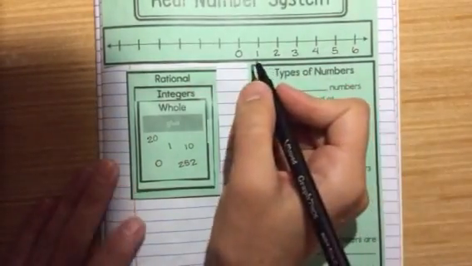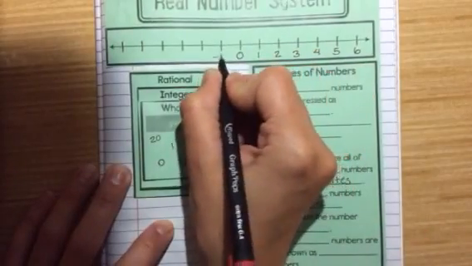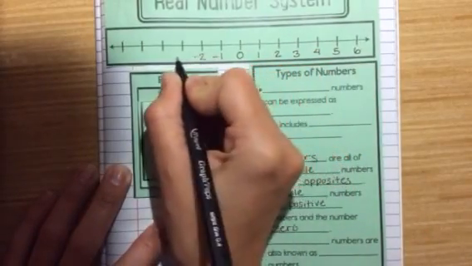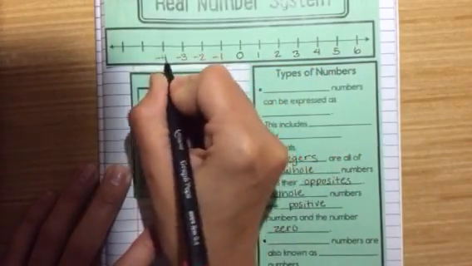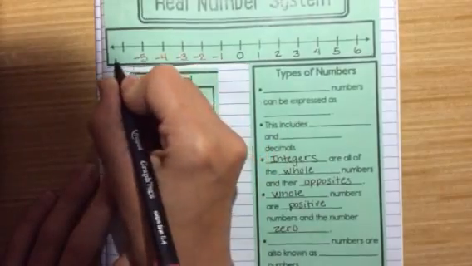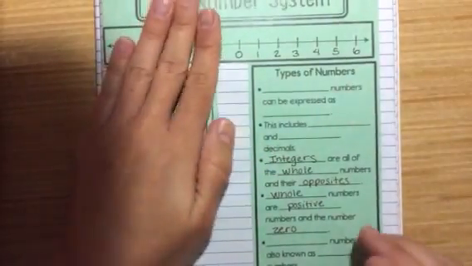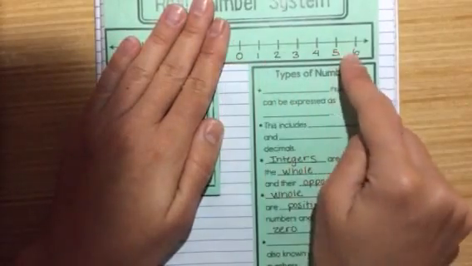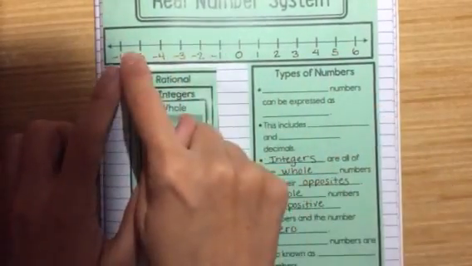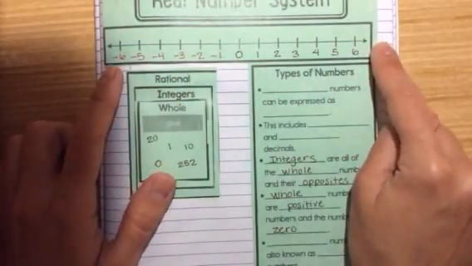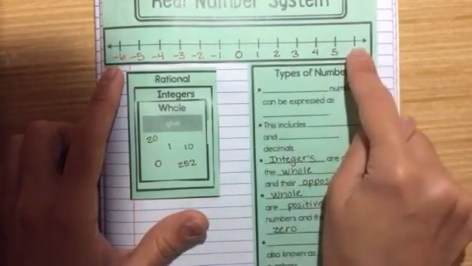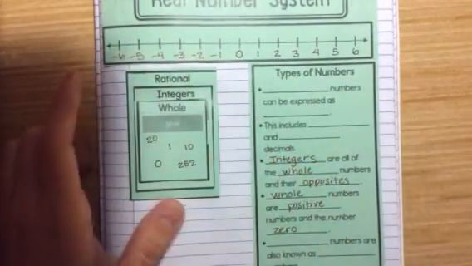So let's go ahead and include some negatives in our number line. So we have -1, -2, -3, -4, -5, -6. So now if I hide this part of the number line, these are only my whole numbers. When I look at my entire number line, all of those are integers. They include the whole numbers as well as their opposites.